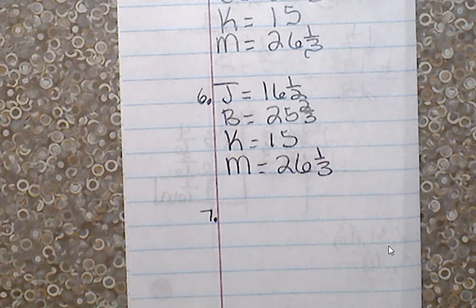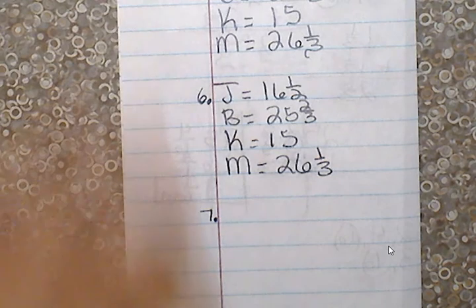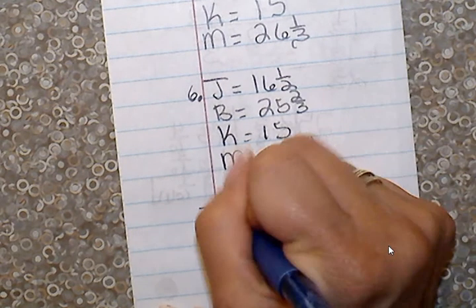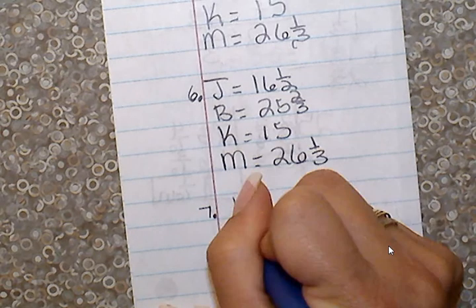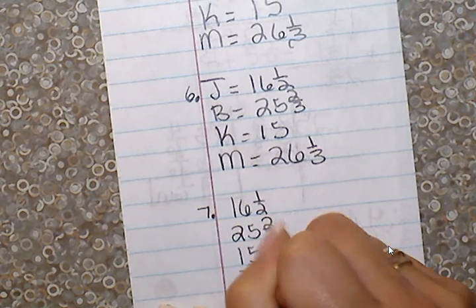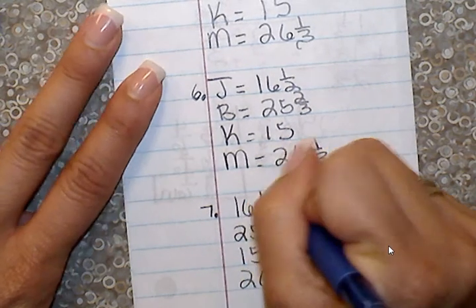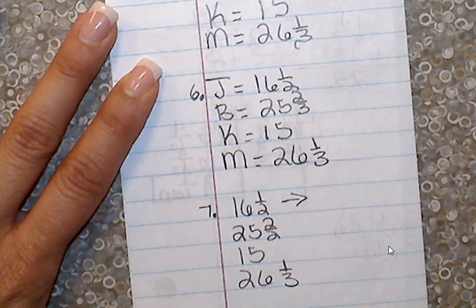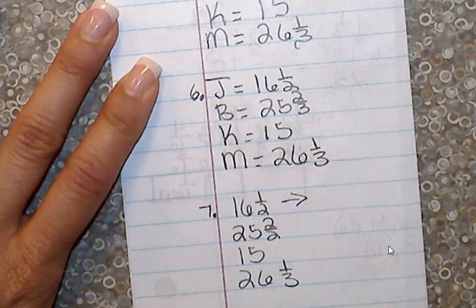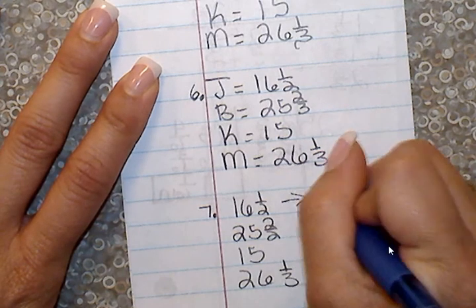Number 7. Easy, hard, what do you think? What is your key word in number 7? Approximately. Fabulous. Okay. We already know all of our numbers, right? We've got 16 1/2, 25 2/3, 15, 26 1/3. What does 16 1/2 go to? If it's half or more, raise the score. So what does it go to? 17.